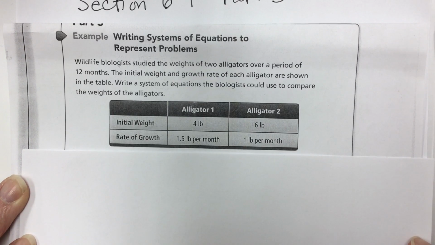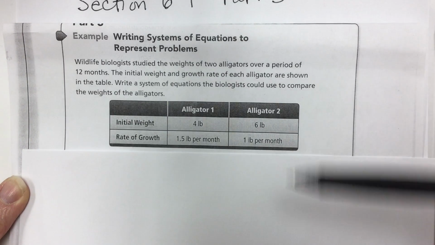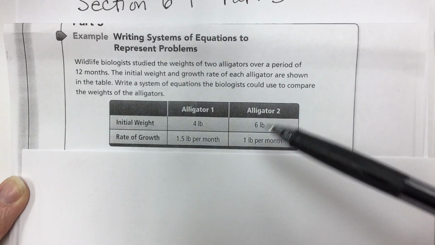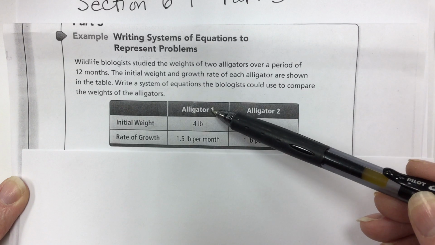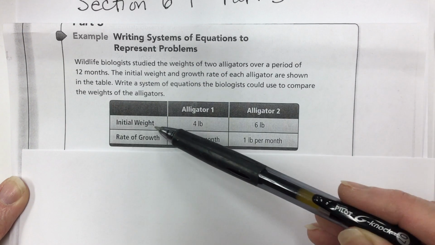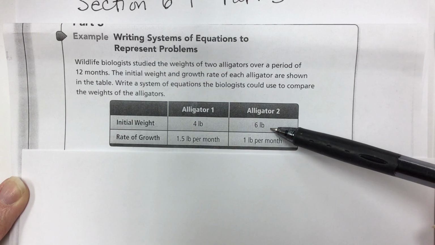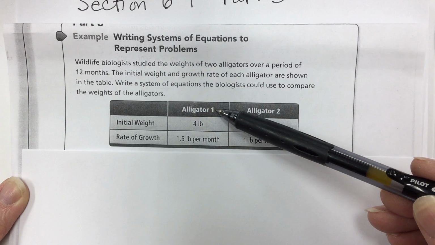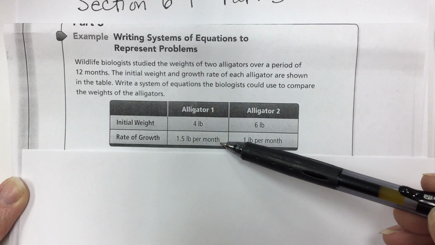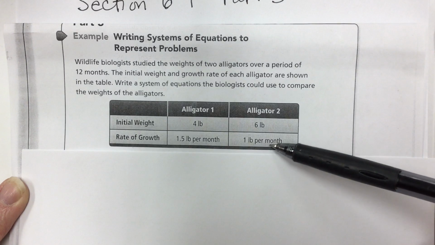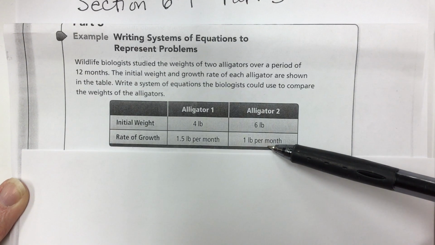So let's look at our chart. We have alligator 1 and alligator 2. The initial weight of alligator 1 is 4. The initial weight of alligator 2 is 6. Let's look at their rate of growth. Alligator 1's rate of growth is 1.5 pounds per month. Alligator 2's rate of growth is 1 pound per month.